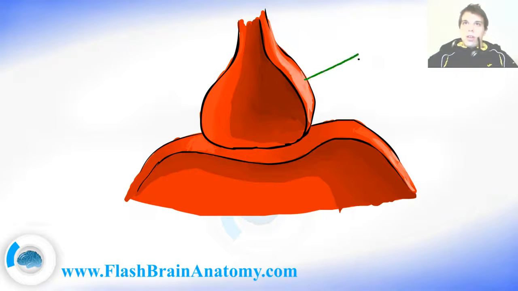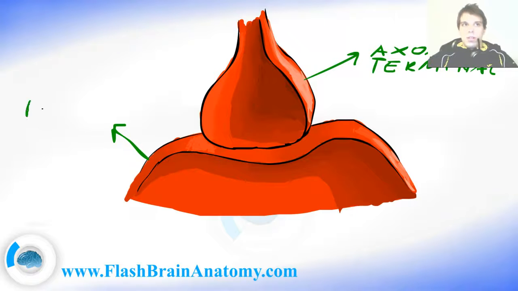Here, this over here was the axon terminal, and this over here was a dendrite. So the signal goes through the axon terminal and is being transported somehow here onto the dendrite and then transported further.